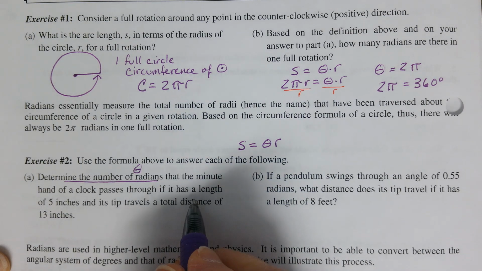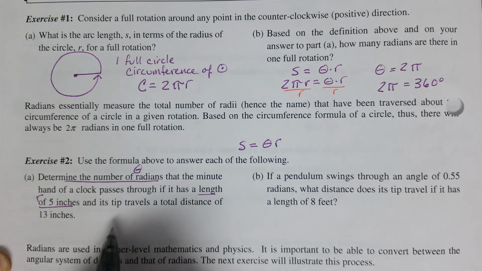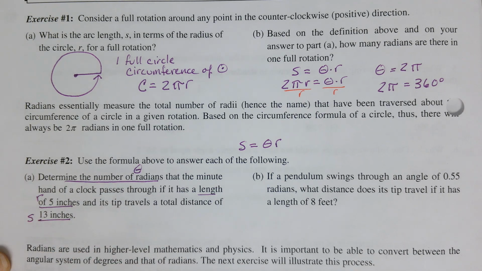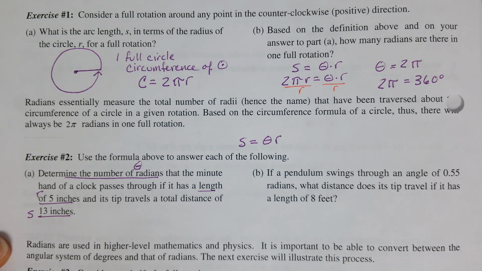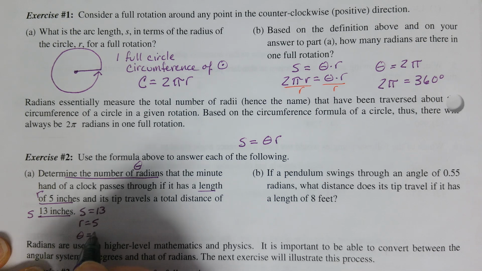Okay, so the minute hand of the clock, the length of that is the radius. And the distance the tip travels is the length of the arc. So that's S. So we have S is 13, R is 5. We want to find theta.